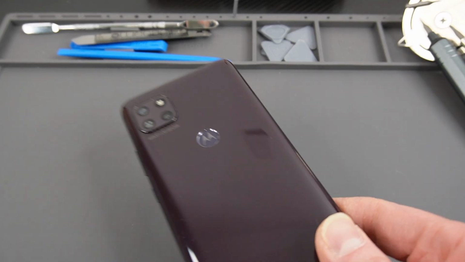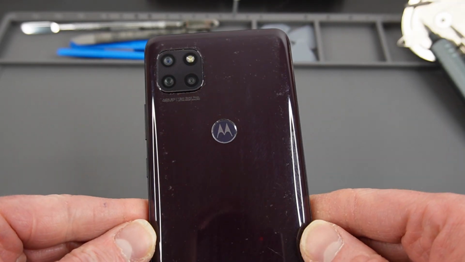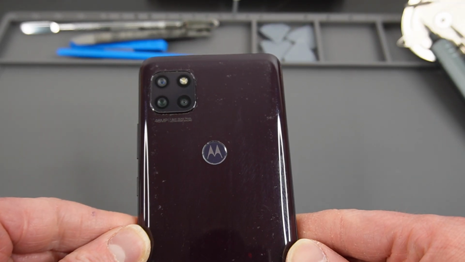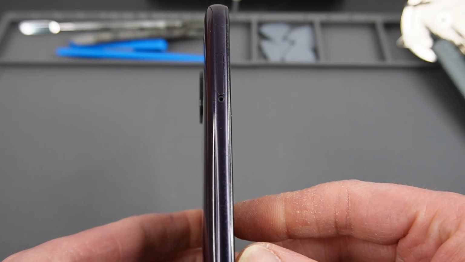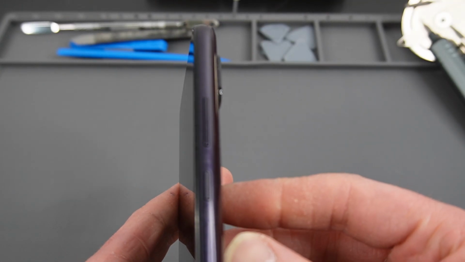Today we are going to do the Motorola One 5G Ace. If you have one of these, you have a pattern or password and you forgot what it is, you have to do a hard reset. I will show you how to do that.